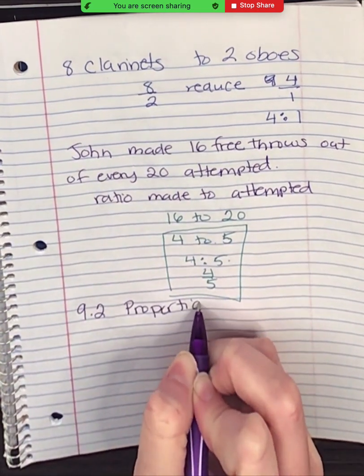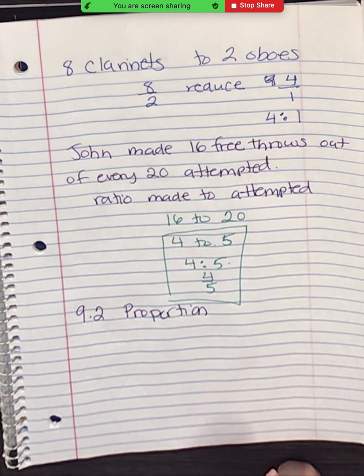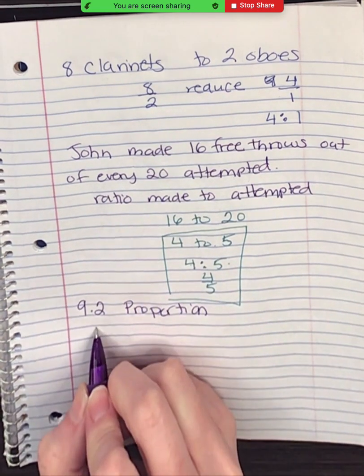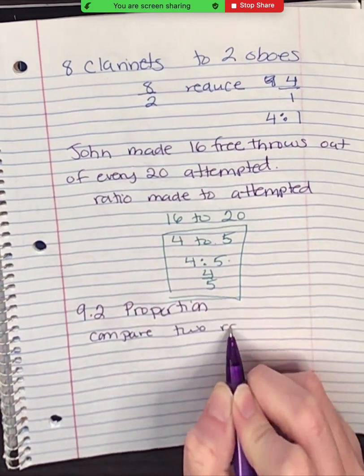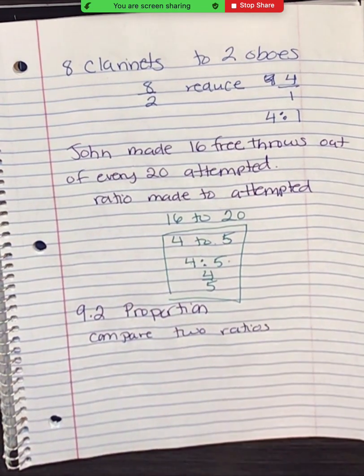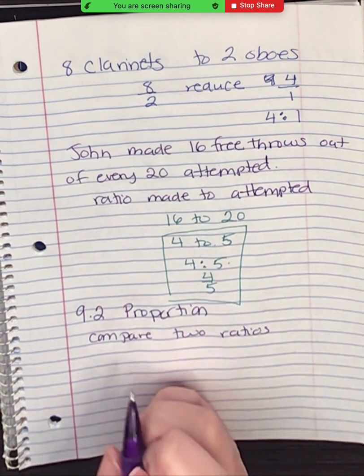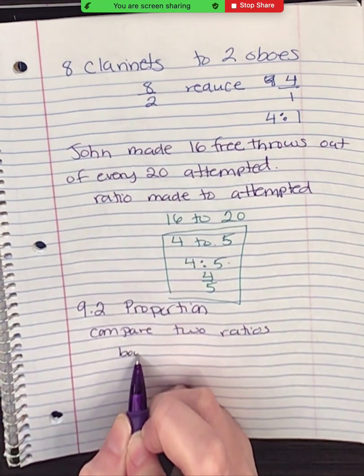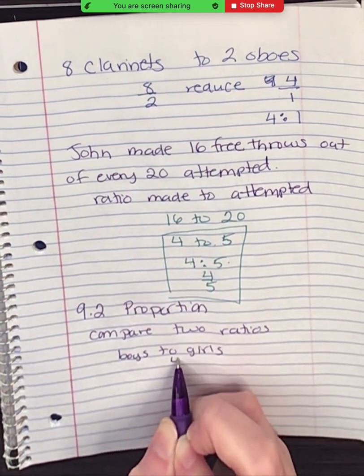And then a proportion is just a way to compare two ratios. Okay? So in one class, the ratio of boys to girls was 4 to 8.